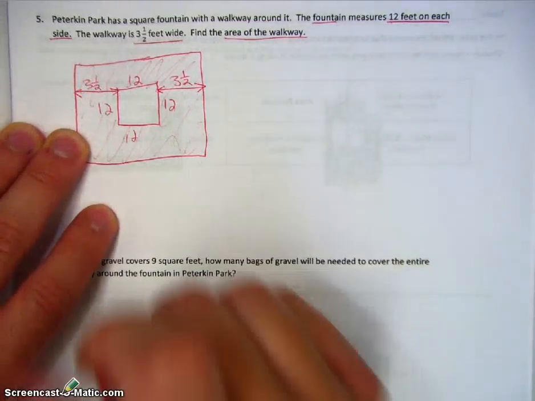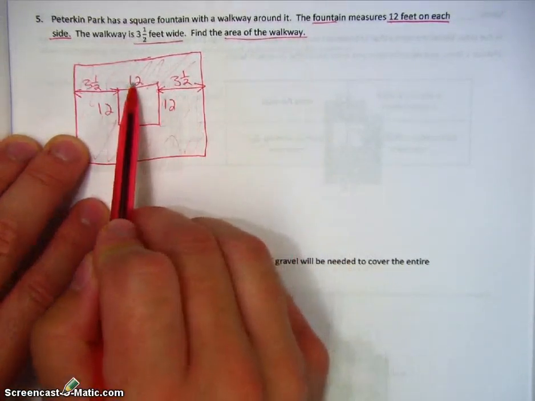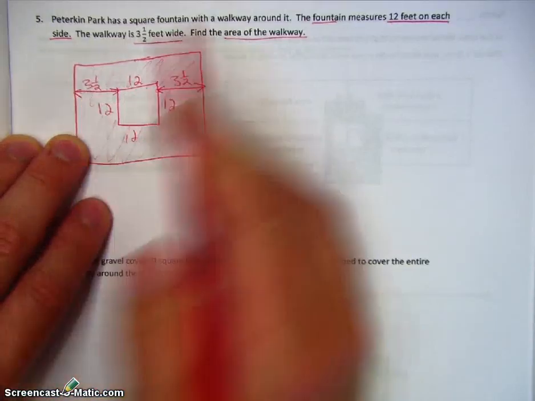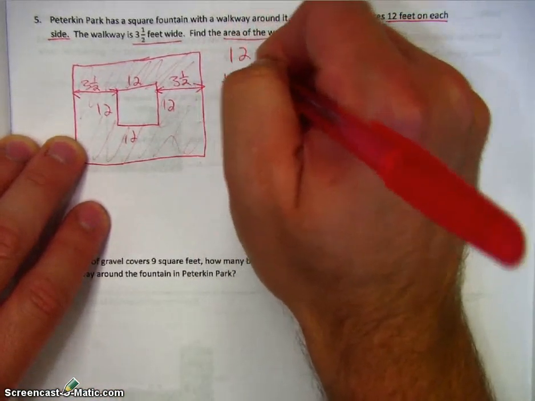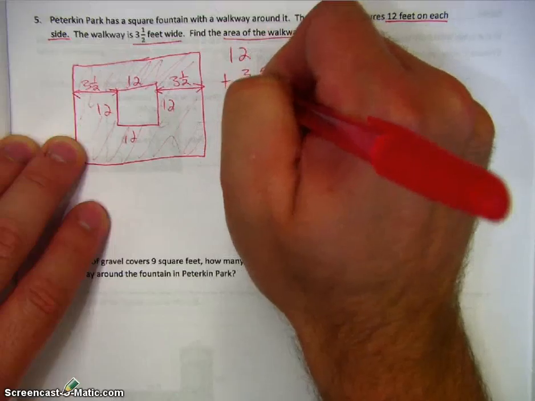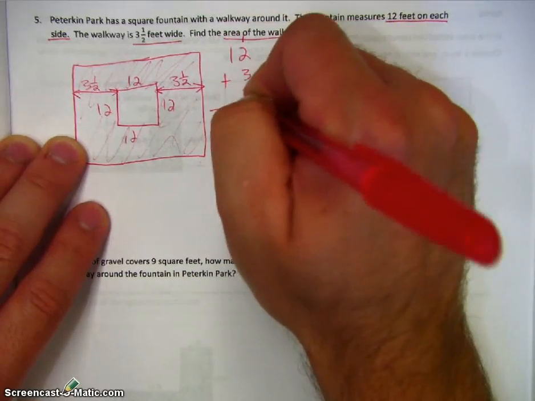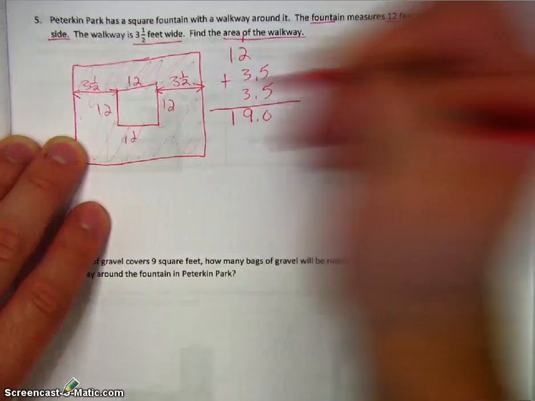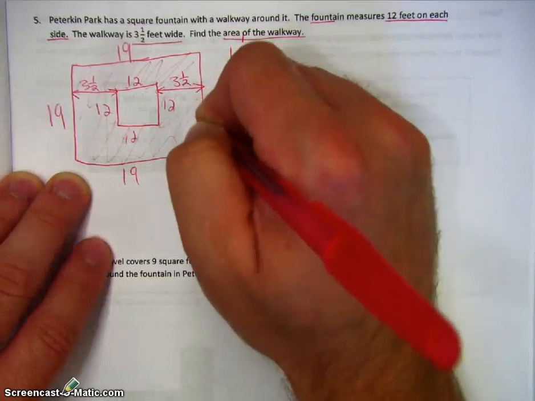So now to find the entire length of this big side here, we're going to add 3.5 plus 12 plus 3.5. Okay, so if we add that up, we get 19. So that means our outer square has 19 on all sides.